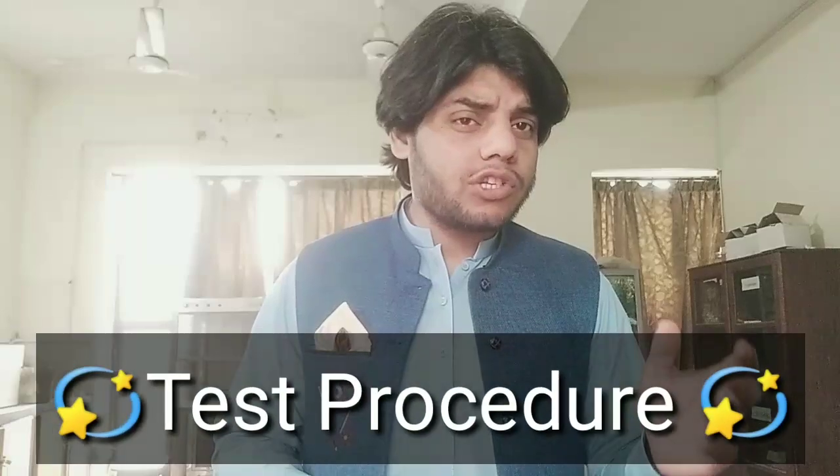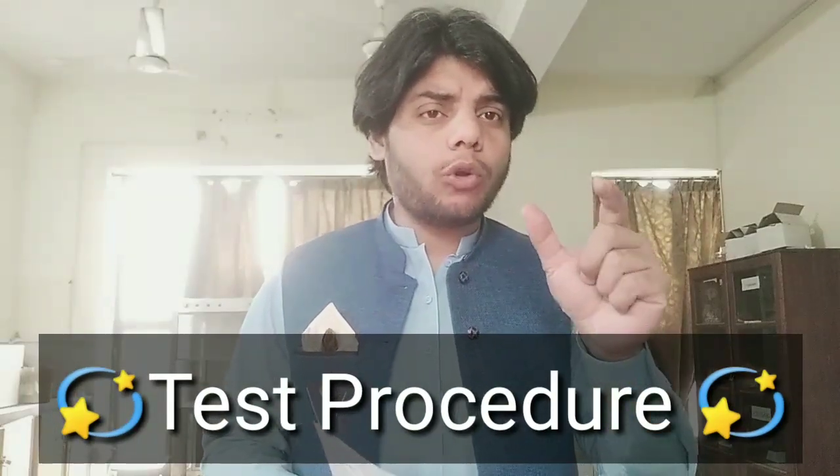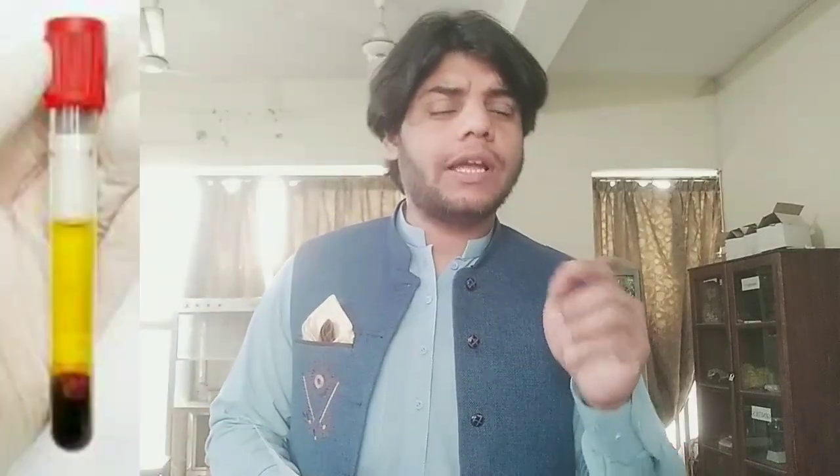Now let's see the procedure of this test, how to perform this test. Whenever you want to perform this test, what will you do first? First of all, you have to take the blood, especially in the green top, or we can say heparin tube. Once you take the blood in the heparin tube, then what will you do? You will centrifuge it to separate the serum, or we can say plasma. Especially in this tube, we can get the plasma.